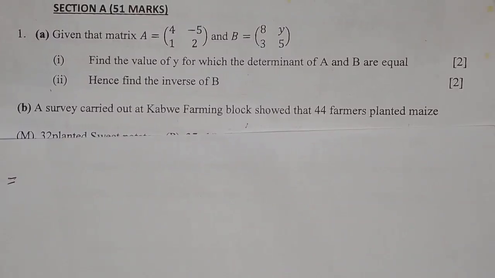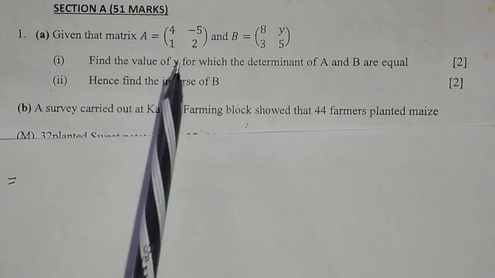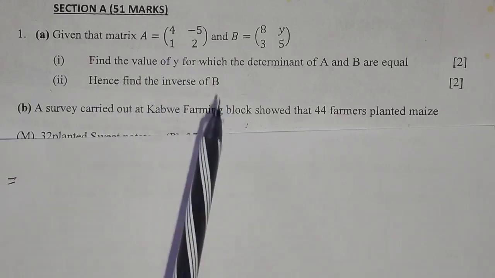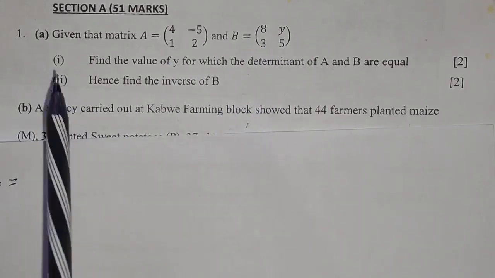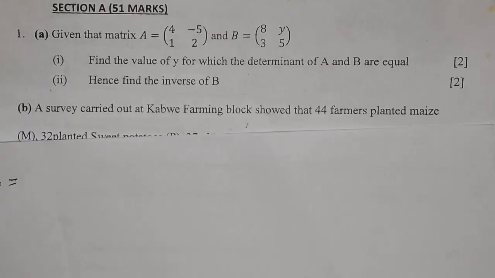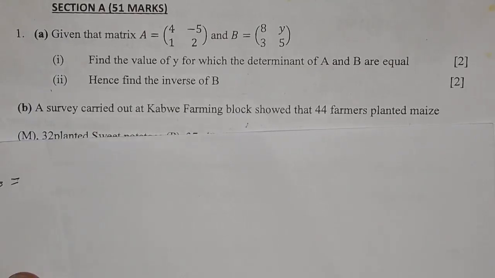Okay, so let's just do one or two things in this past paper. We have question 1, which says given that matrix A is equal to [4 1; -5 2] and B is equal to [8 3; y 5], find the value of y for which the determinants of A and B are equal.